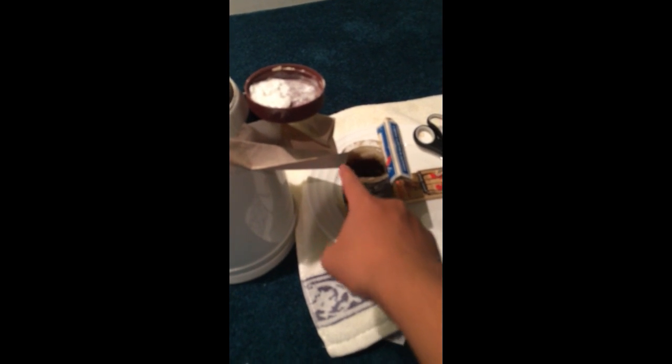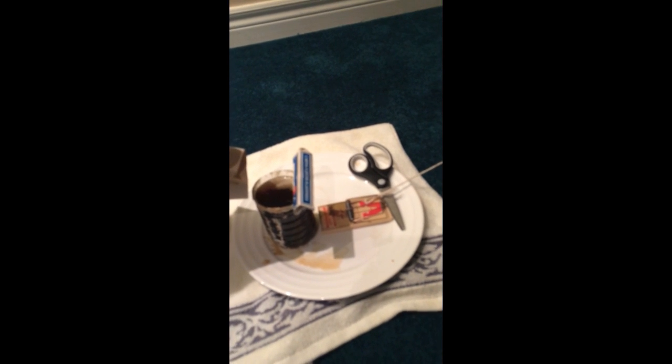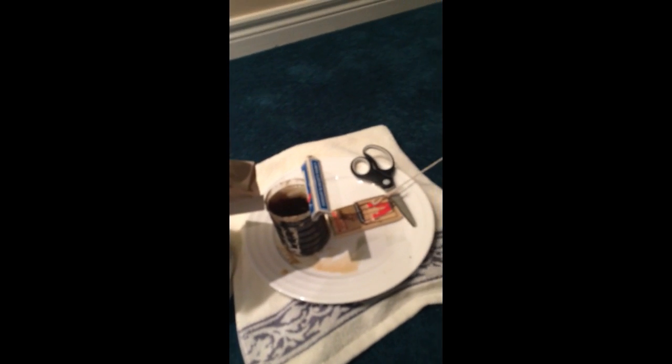And step 6, the lid and the baking soda inside the lid will fall off this track, and it will fall into a mixture of water, vinegar, and soap. And in this step, the potential energy of the baking soda and the lid is transferred into kinetic energy.